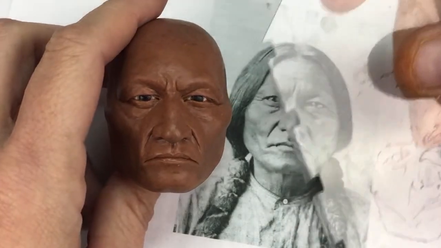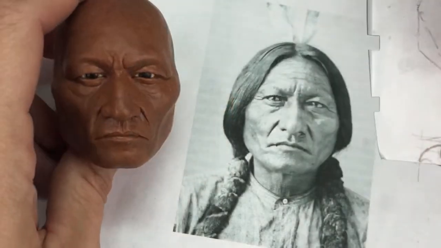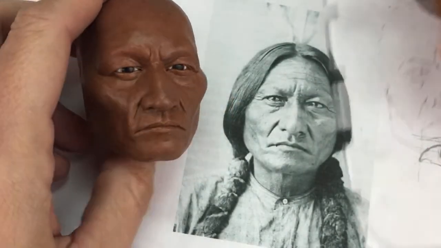Yeah, I'm going to make some texture to his face today. I don't do a lot of texture, but I'm going to do some. That's going to be today's class, like all the wrinkles and stuff.